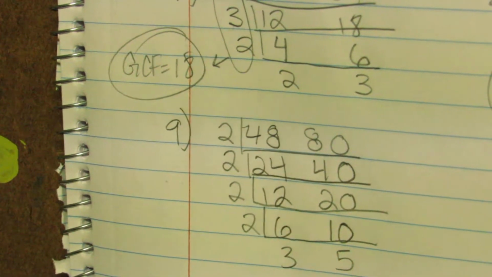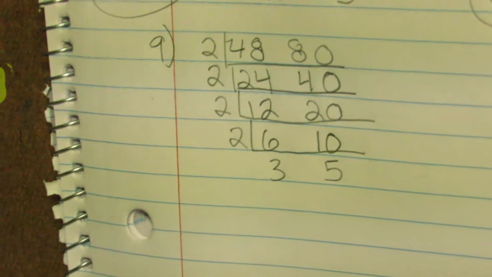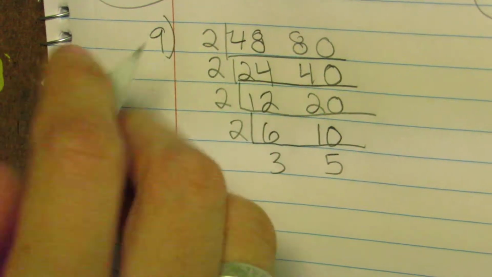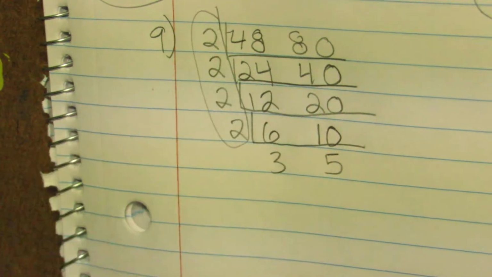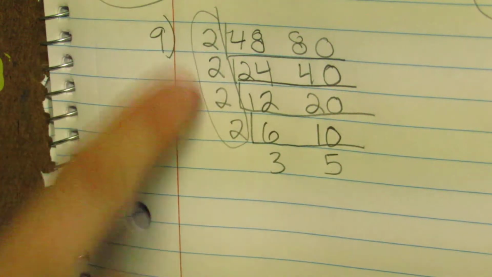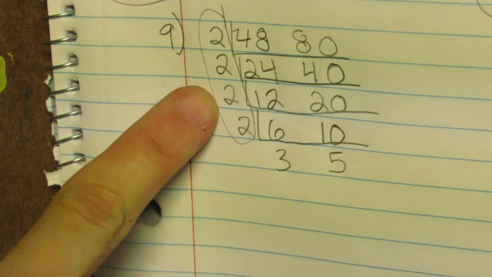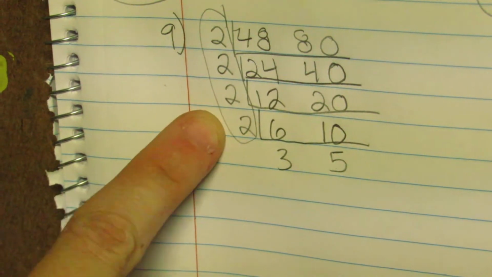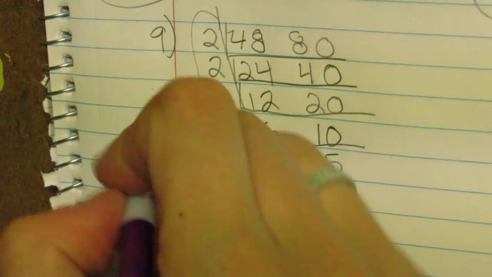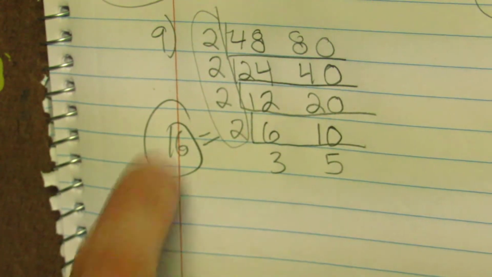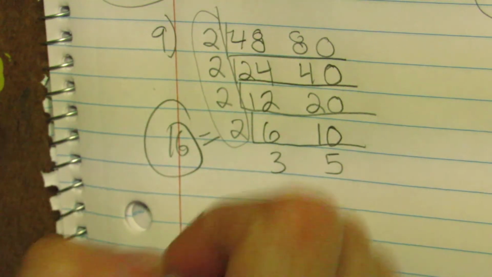Well, I've hit 2 prime numbers. That means I stop, alright? So I want to find my greatest common factor. I'm going to circle these on the left column. Only those for greatest common factor. So 2 times 2 is 4. Times 2 is 8. Times 2 is 16. So my GCF is 16.